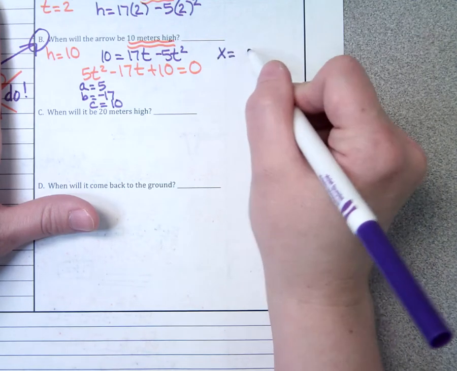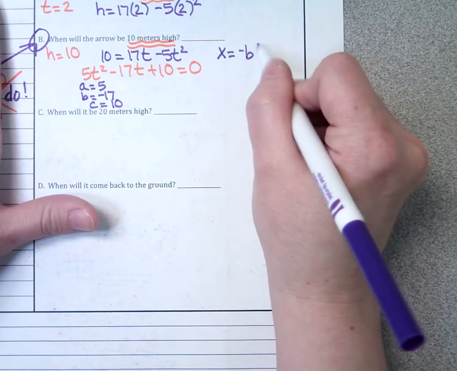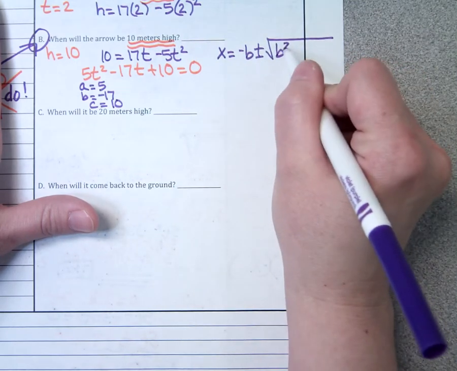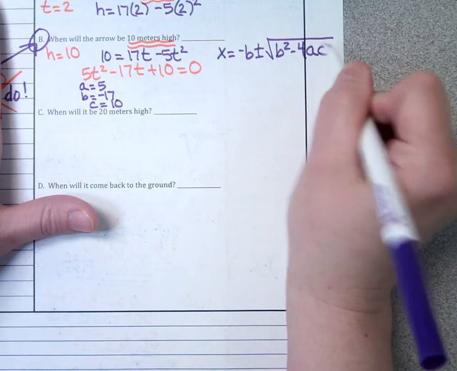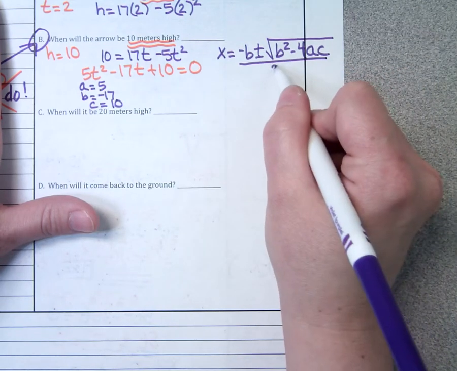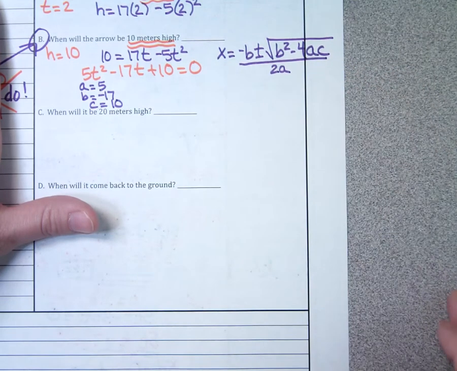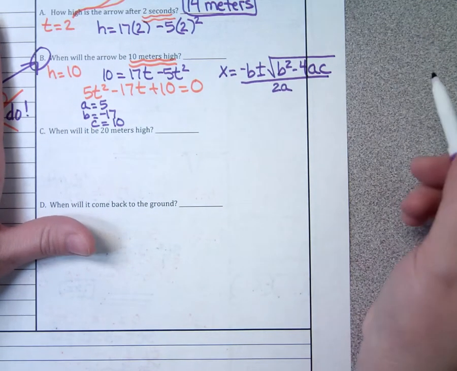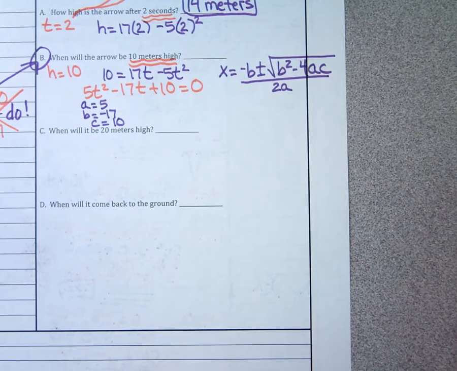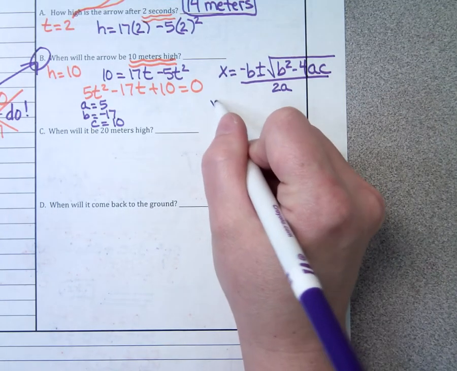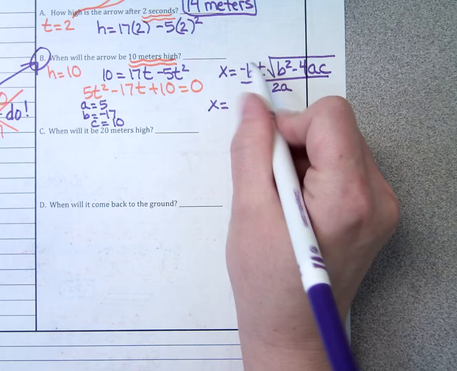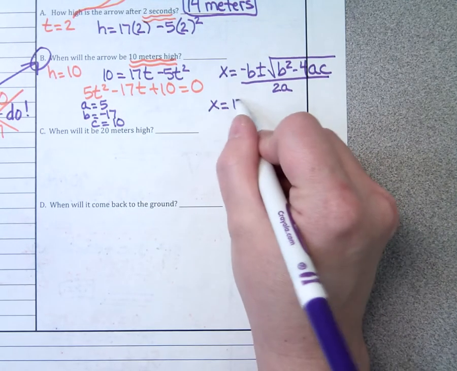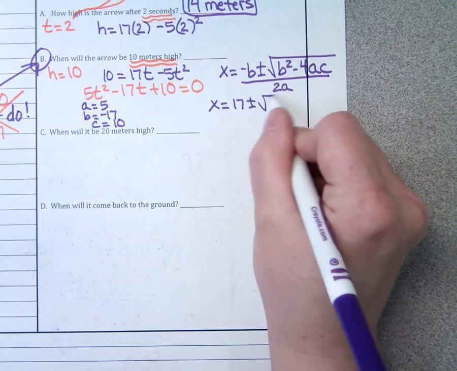X equals the opposite of B plus or minus square root B squared minus 4AC all over 2A. Okay, so here we go. I'm going to do exactly what the formula says. It says X equals the opposite of B. What is the opposite of your B? A positive 17. Good. Plus or minus square root.